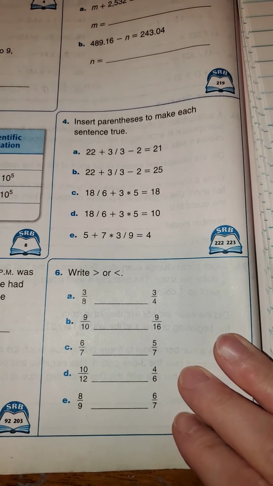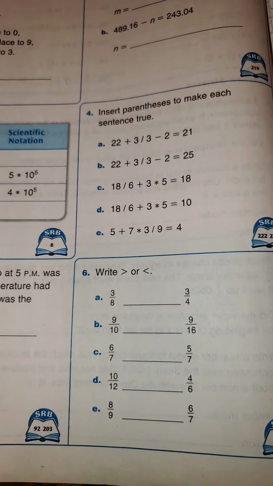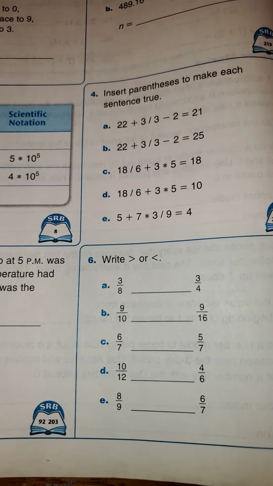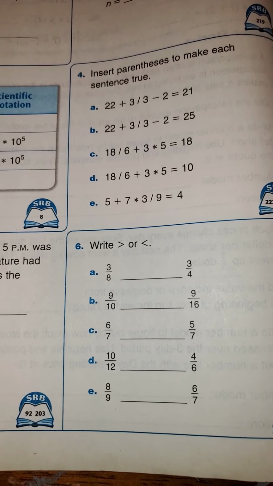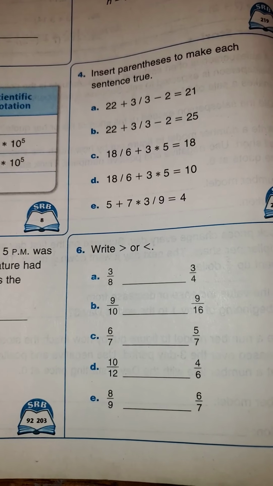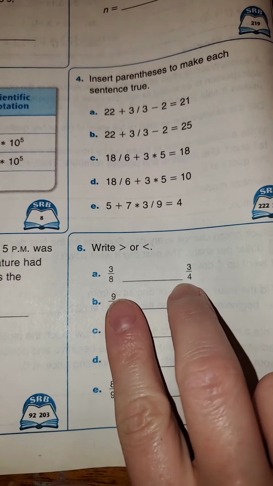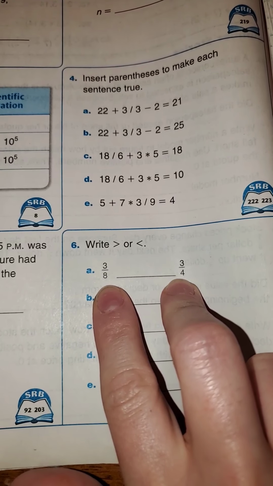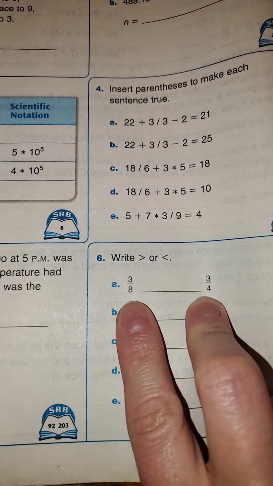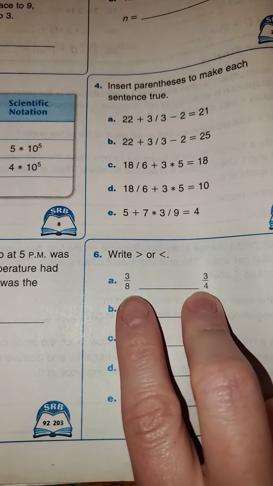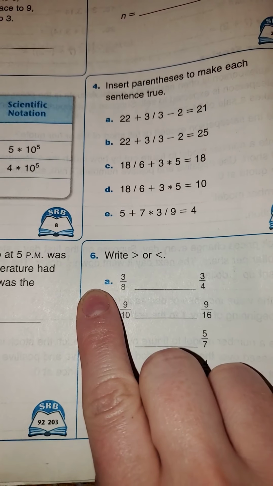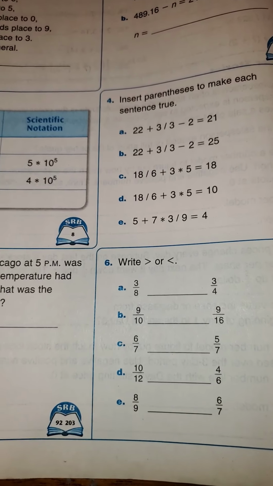And then you're going to write greater than or less than. Notice these have different denominators. C has the same, but it's the only one. You're going to need to make equivalent fractions with the same denominator. You can use your quick common denominator and multiply them together if you want. Like here, you could do 8 times 4. You could change them both to have denominators of 32, or you could change them both to have denominators of 8 because you can change 4 to 8. I suggest writing your new fraction out to the side so you can see what it is, and then write greater than or less than in the blank.